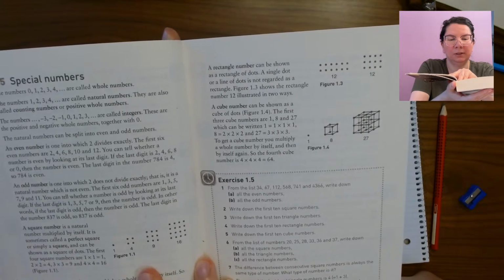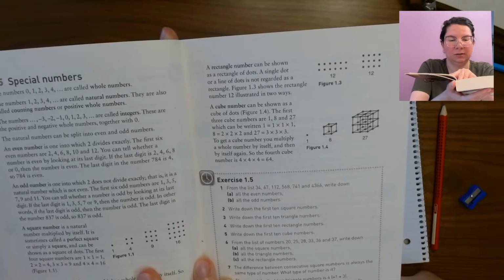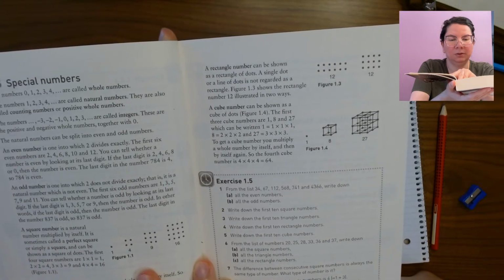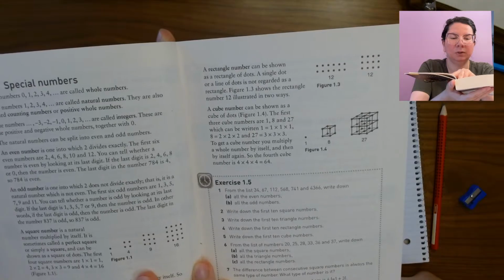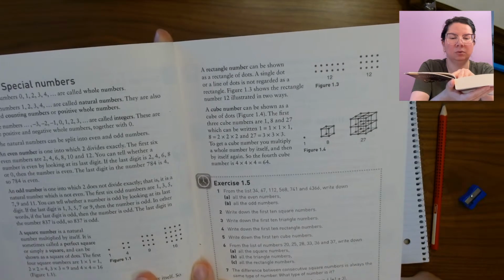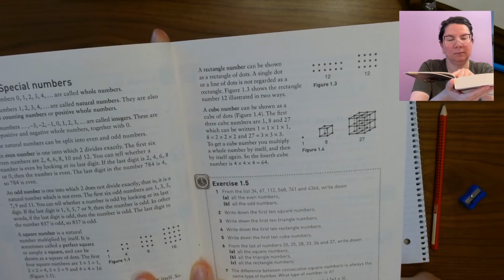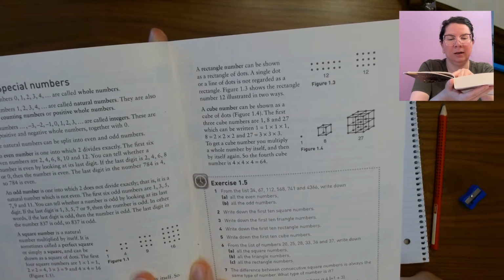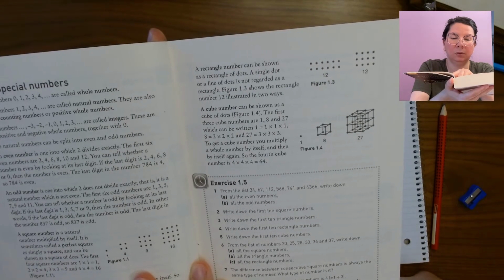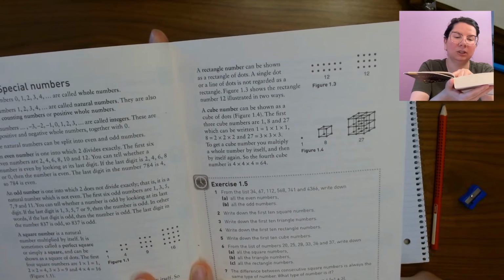A cube number can be shown as a cube of dots. The first 3 cube numbers are 1, 8, and 27, which can be written 1 times 1 times 1, 2 times 2 times 2, 3 times 3 times 3, etc. To get a cube number, you multiply a whole number by itself and then by itself again. So the 4th cube number is 4 times 4 times 4, which is 64.